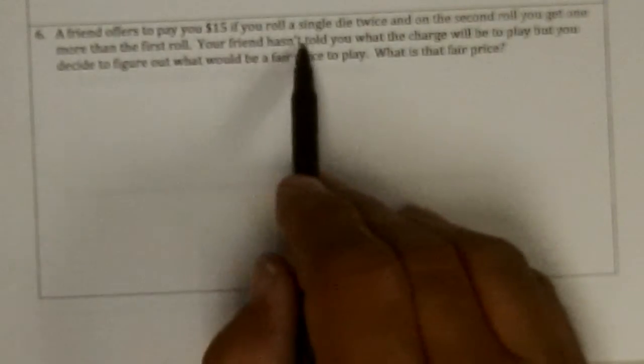Your friend hasn't told you what the charge will be to play, but you decide to figure out what would be a fair price to pay. If you roll a single die twice, and on the second roll you get 1 more than the first, you get paid $15.